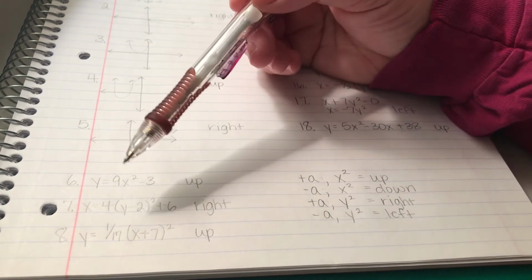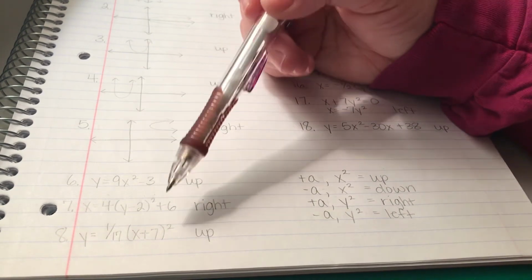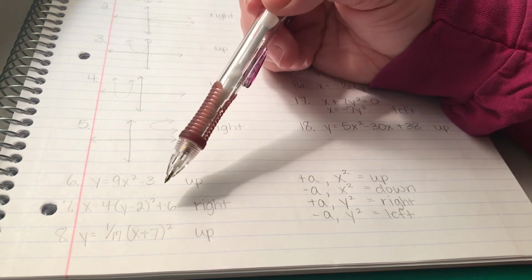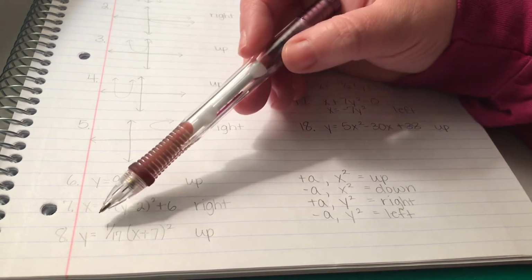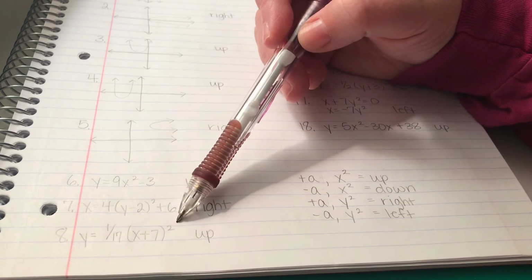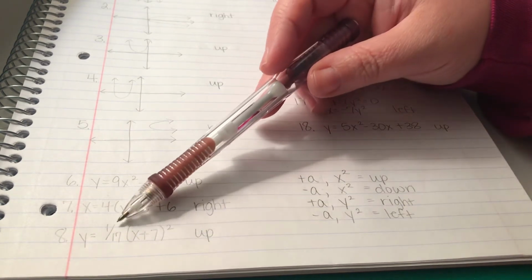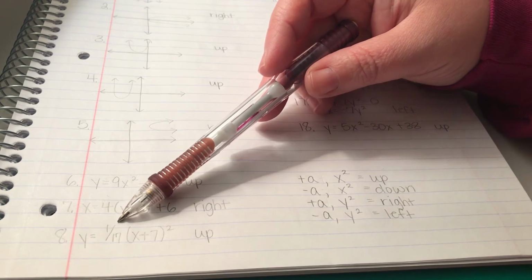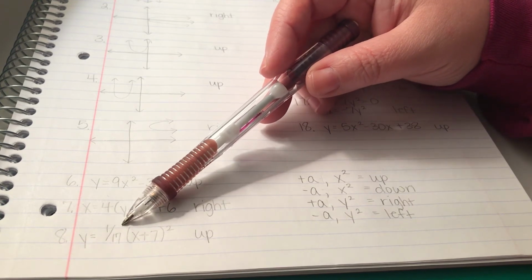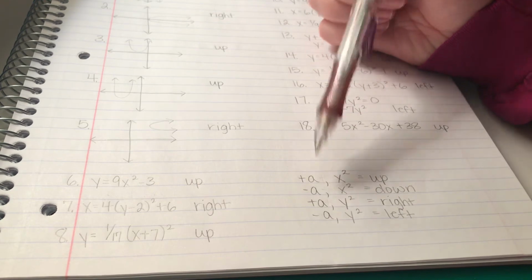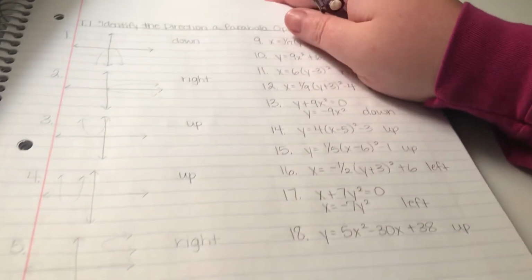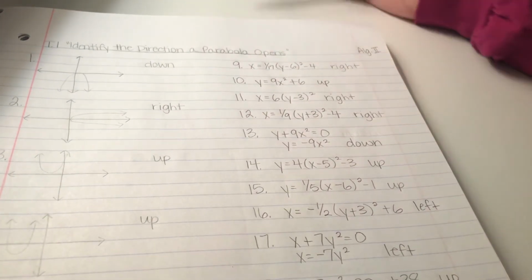Number 8, y equals 1/17 multiplied by x plus 7 squared. So I checked to see what's being squared. It's an x, so it's either up or down. Then I check to see what's in front of that. That's our a value. 1/17 is positive, so it's opening up. All right, a couple more examples.